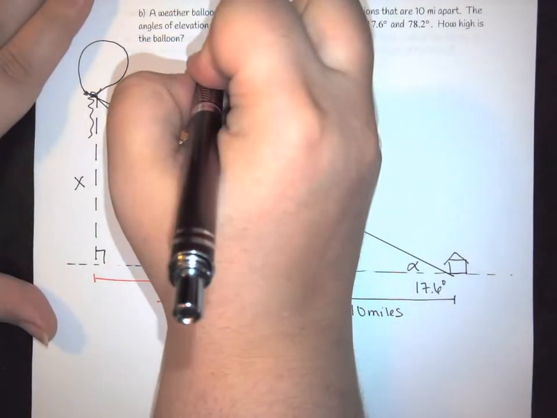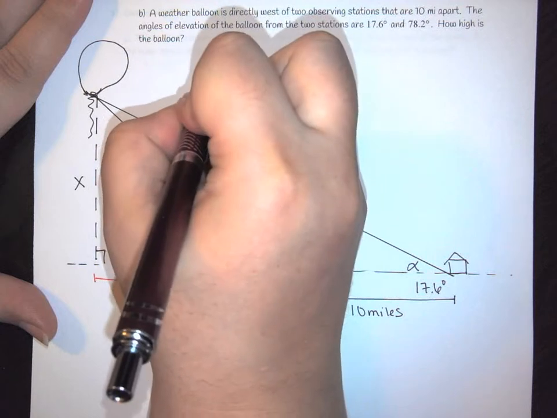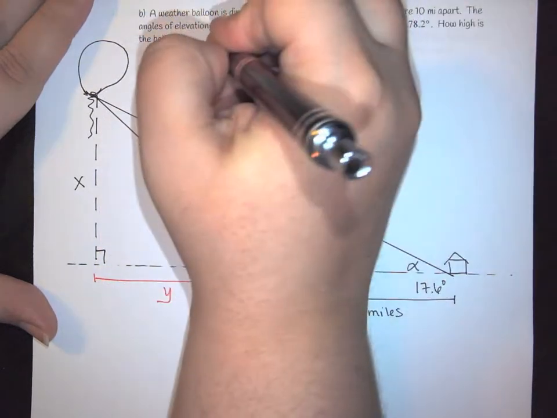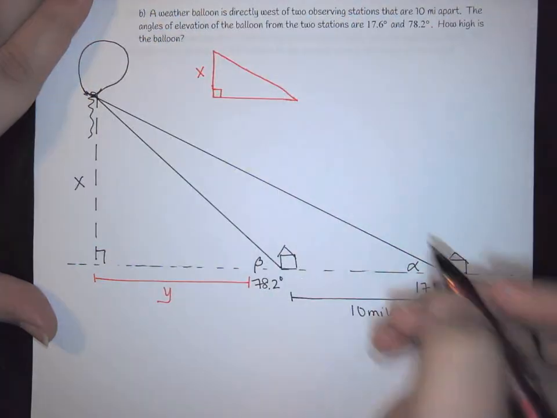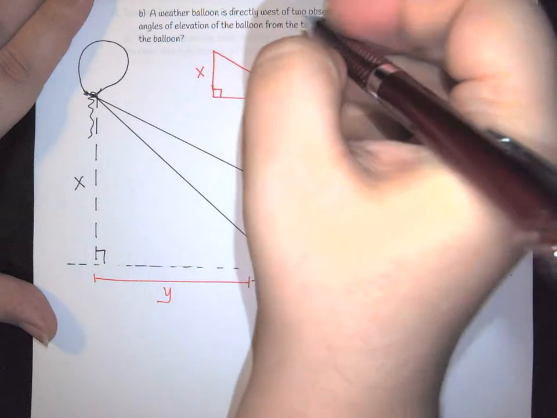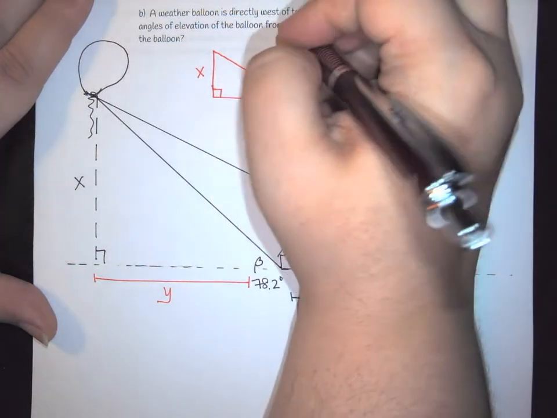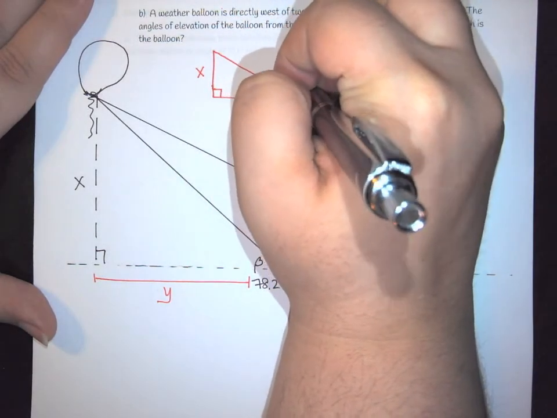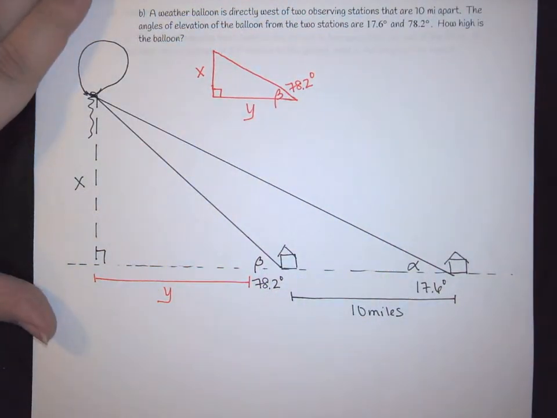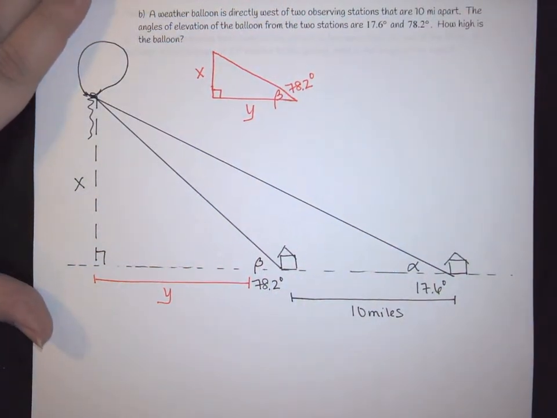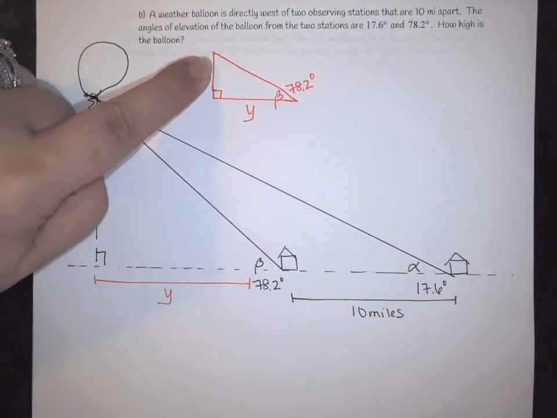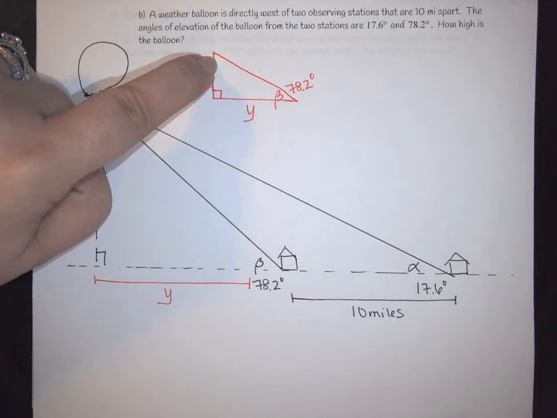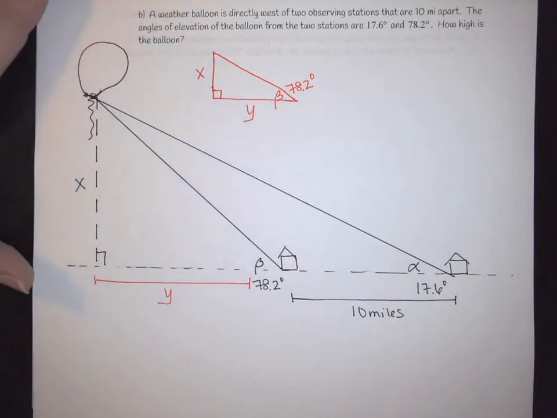So the first triangle that we have, we'll do here in red. So if we take a look at it, we've got our 90. This is our X. This first part would be Y. And then we have angle beta down here, which we know is going to be 78.2 degrees. Okay. Now that being said, we very quickly could figure out the other angle, but we don't necessarily have to have it.